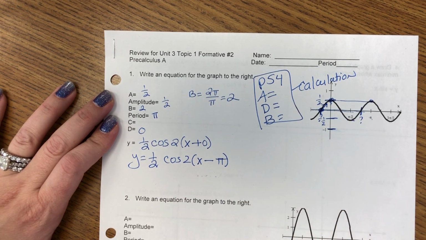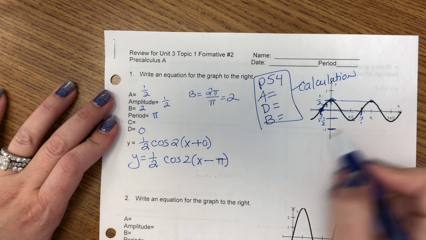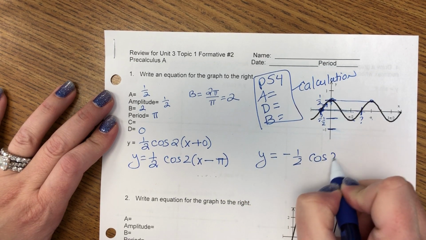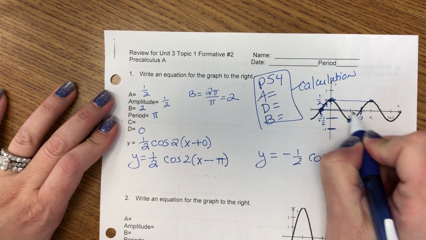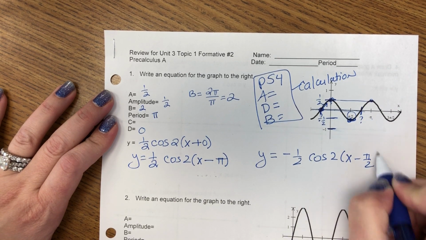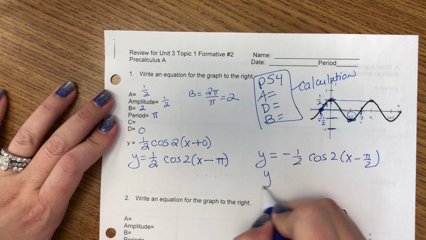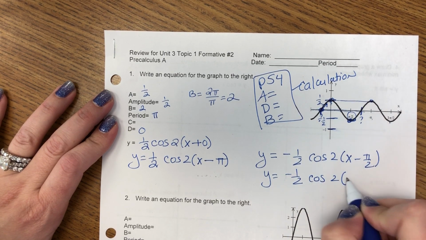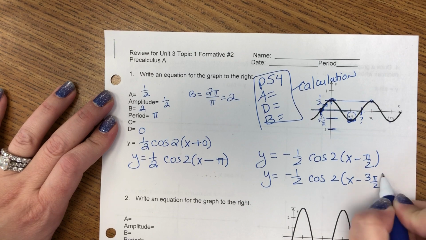If you wanna get really wild and crazy, you can reflect your cosine graph and look for where the minimum is. So that's to the right, pi over 2. Or you can look even further over here to the right, 3 pi over 2.